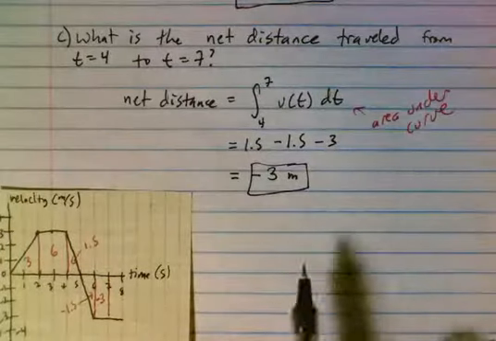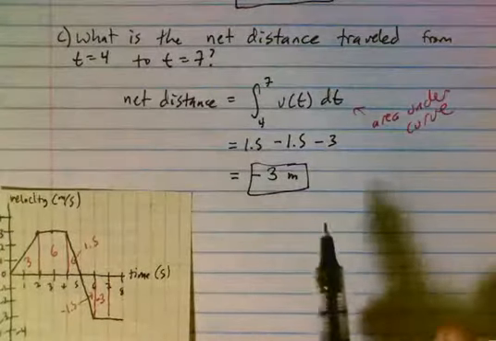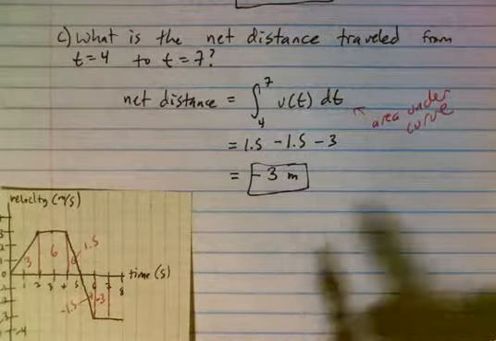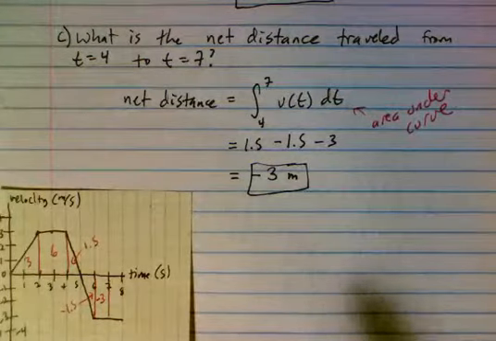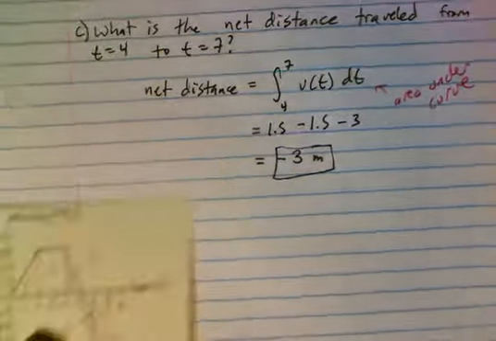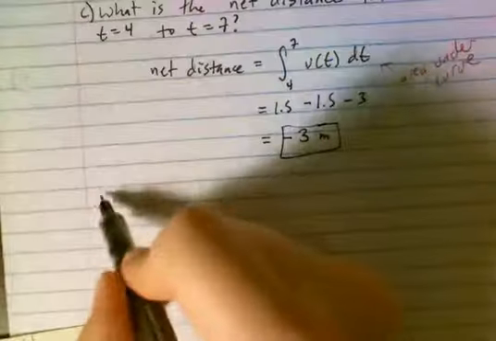And what that means is that at time t equals 7, the particle is 3 meters to the left of where it originally was. This, however, is different from the total distance.